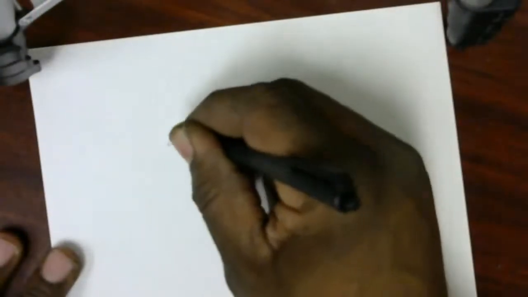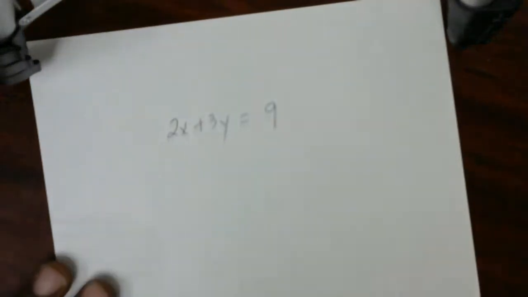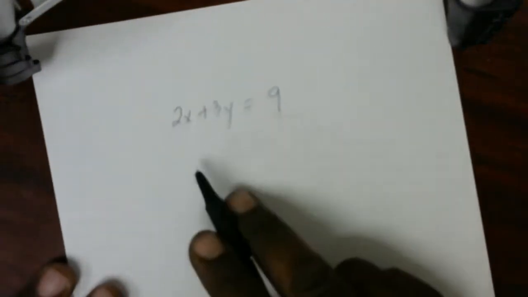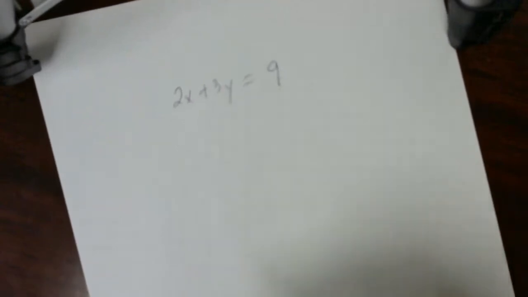All right, so here's what that means. Okay, so we have this function which is 2x plus 3y is equal to 9. I'm just sort of making this function up, right? This is a linear equation in two variables, an x and a y variable.